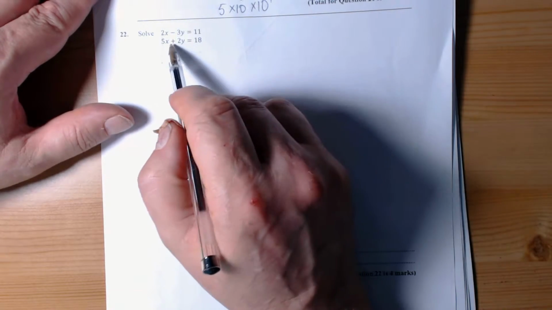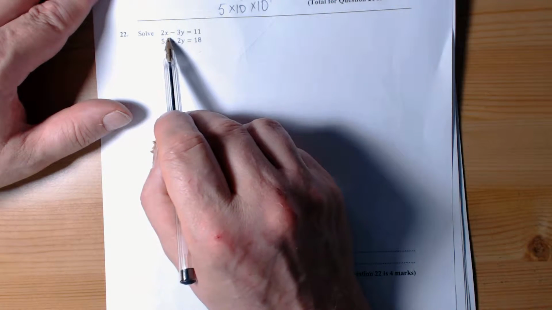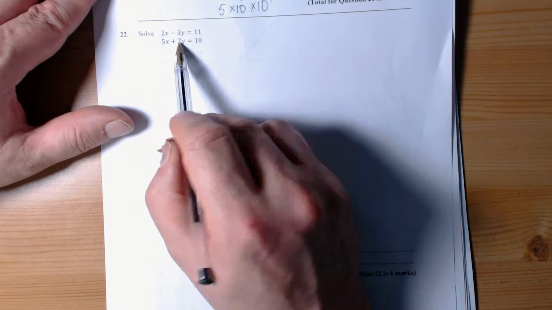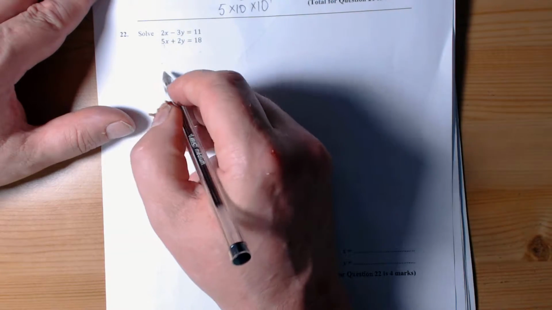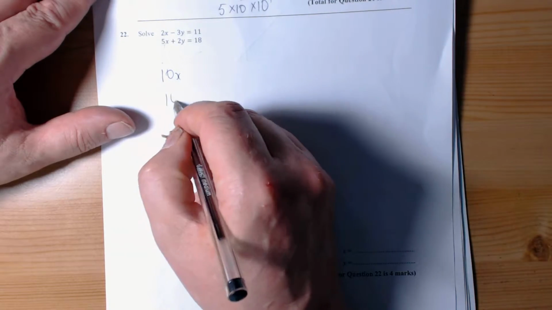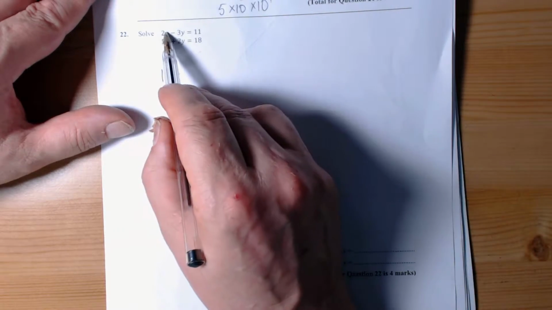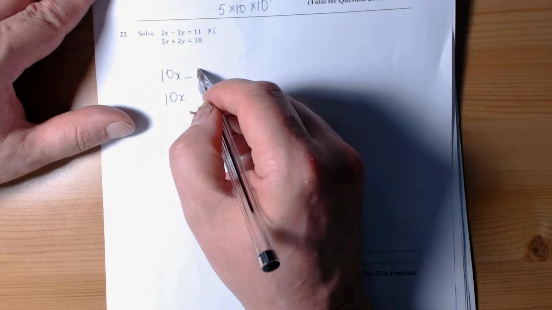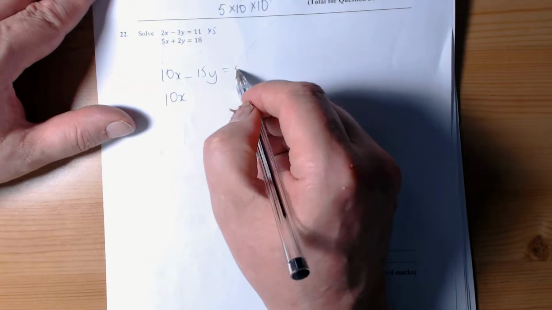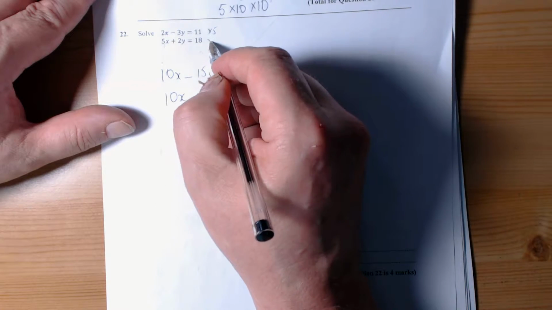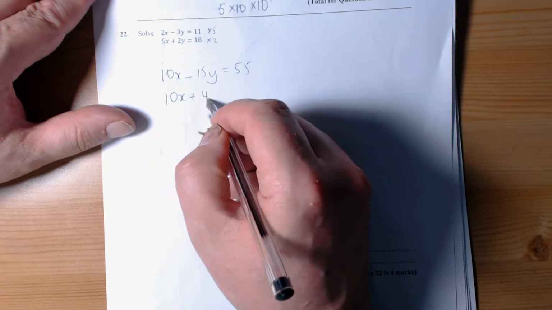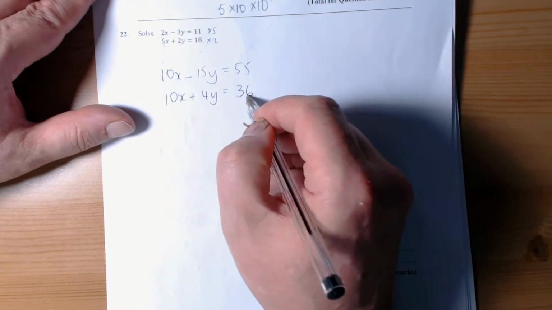Lots of ways of doing this. So I'm going to convert the x's into the same coefficient, but we could equally have done the y's. So if I want to turn the x's into the same, I'm going to make them both have 10x in front. I had to multiply the first one by 5 to do that. So that becomes 10x take away 15y equals 55. And I had to multiply the second one by 2 to do that. So that's 10x plus 4y equals 36.